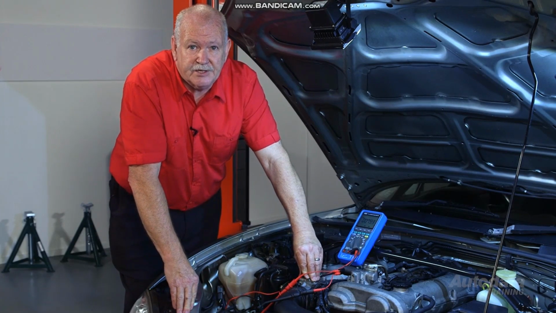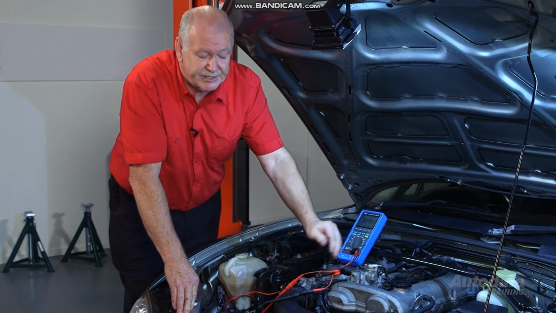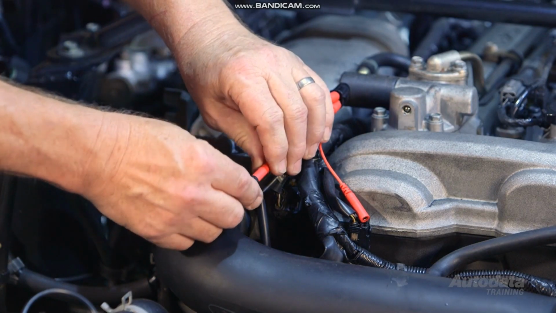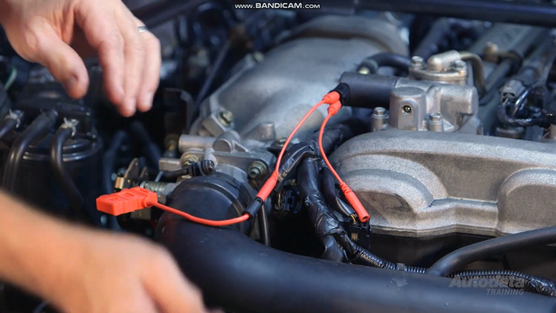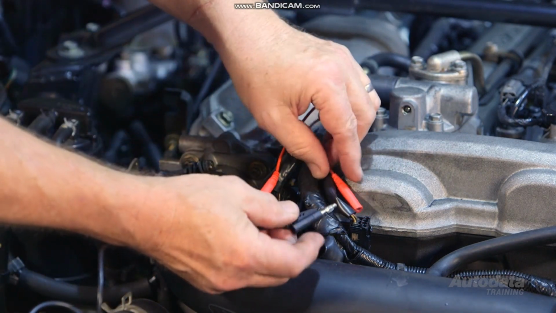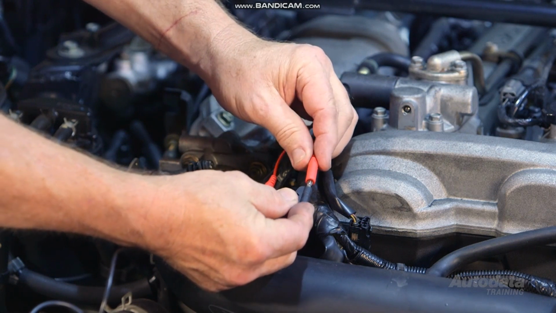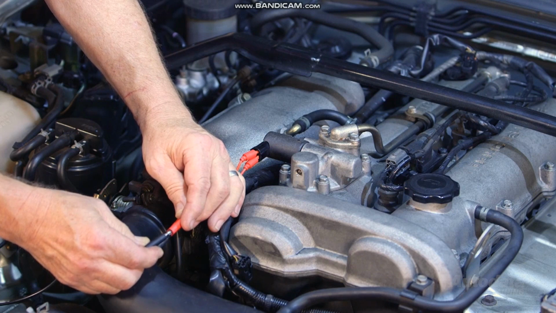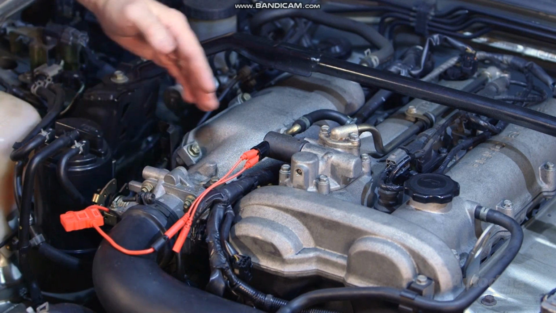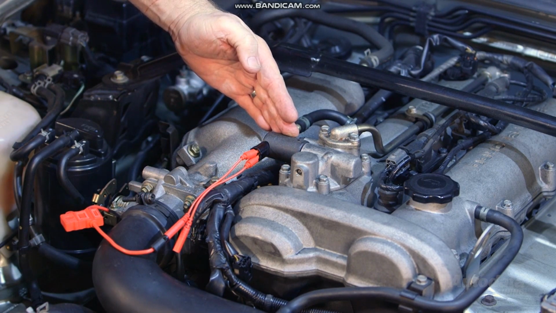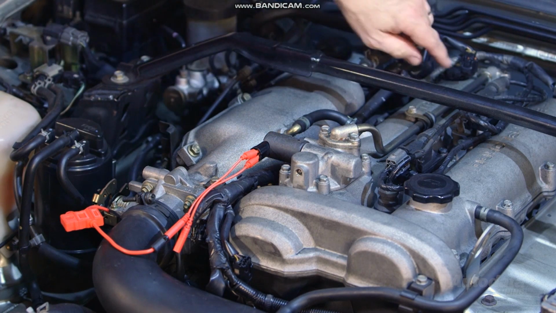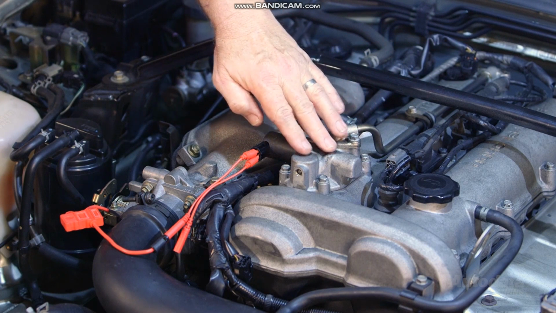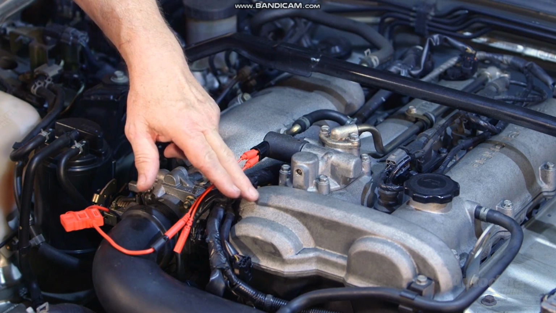If within specifications, you can perform a dynamic test on the actuator. This is done by connecting a fuse jumper from battery positive to the supply terminal on the actuator, and then connecting a ground to the control terminal. The actuator should click. If there is no click, then replace the actuator. A click will indicate there is a problem with the oil supply to the actuator or the camshaft phaser.